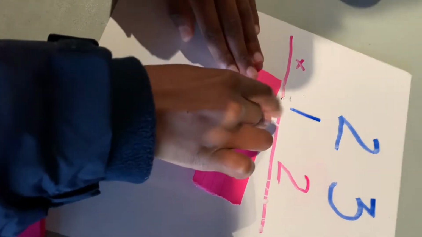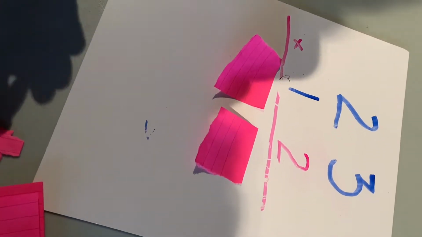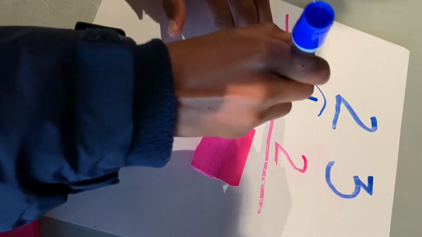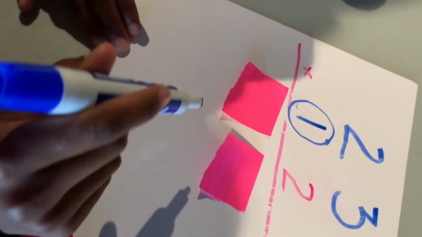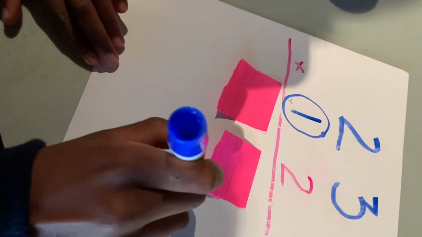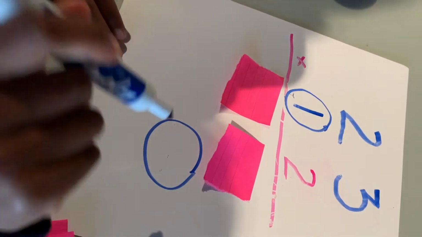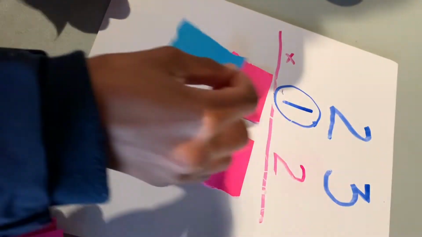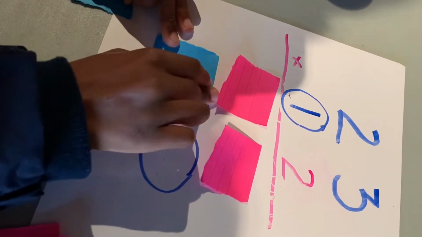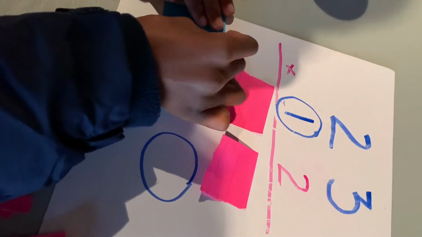Great. And then you get the blue marker. Circle the 1. Because what's that one worth? 10. And anything times 10 ends in a? 0. Correct. So then you put the 0 there. Love it. Then you use the blue sticky notes and you do 1 times 3 is 3. And then 1 times 2 is 2.